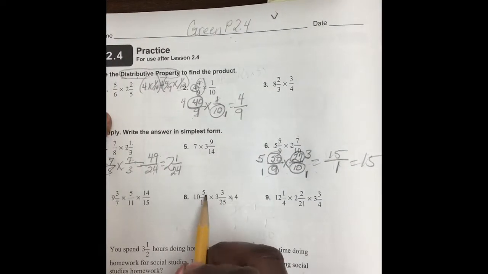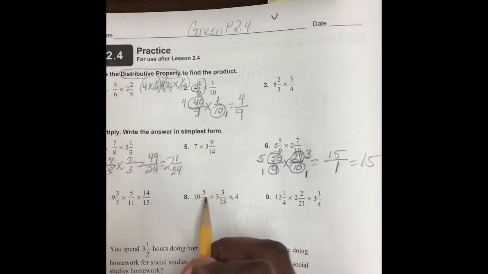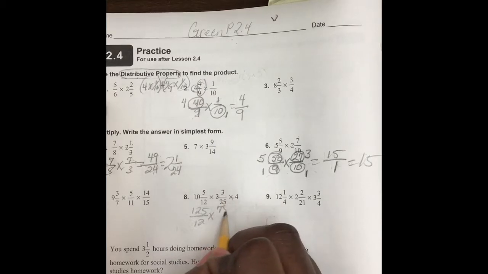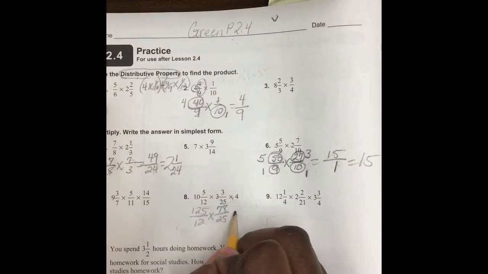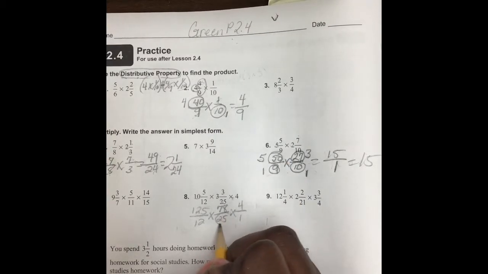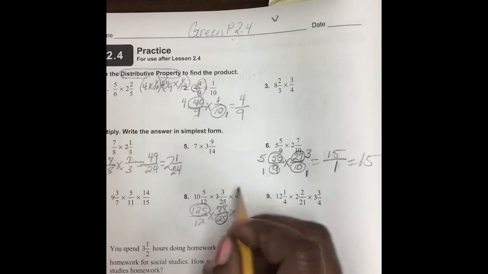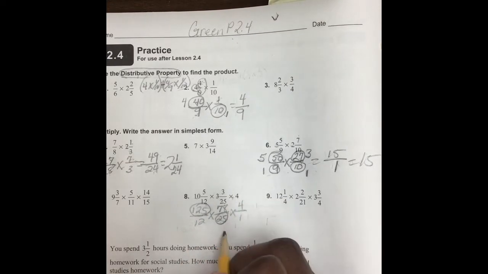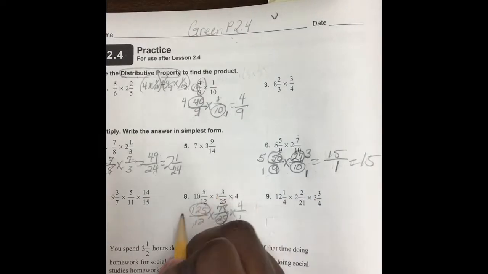In number 8, we have 3 fractions here. 10 times 12 is 120, plus 5 is 125 twelfths, times 5 times 3 is 75, plus 3 is 78 over 25, and then we have 4 over 1. When we compare to cross cancel, 25 compared to 125, they both can be divided by 25. How many 25s are in 25? 1. How many are in 125?